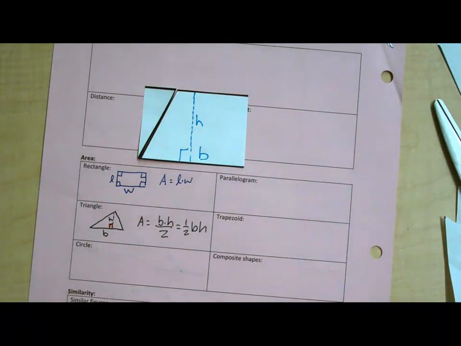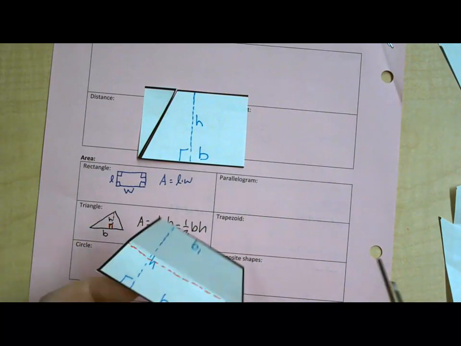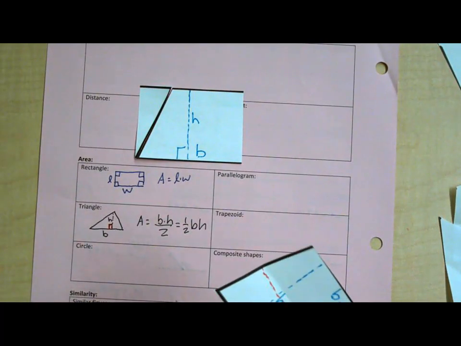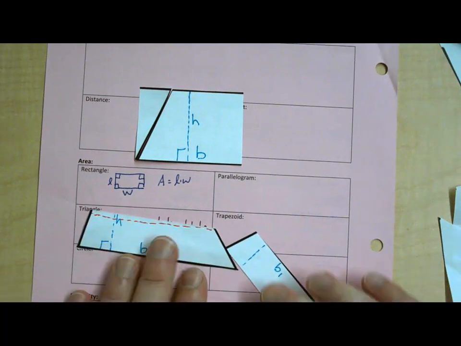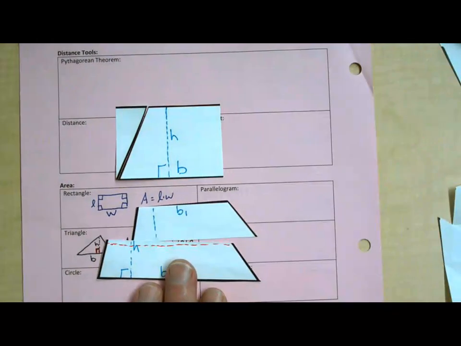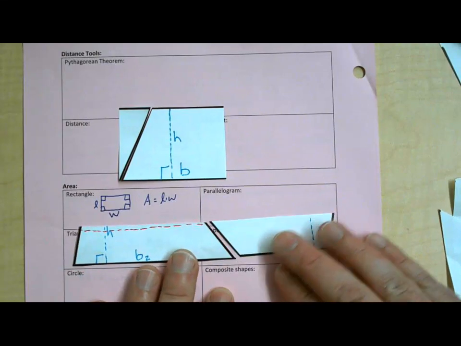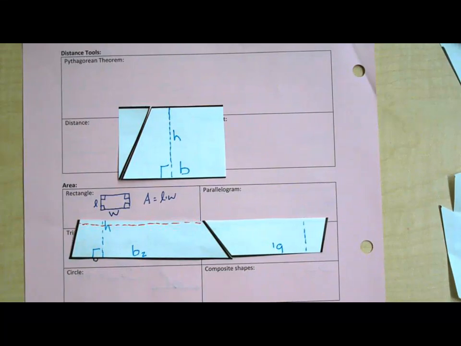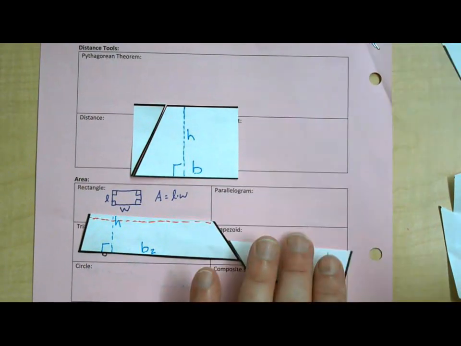Trapezoid's a little bit trickier. I think there's other ways to do this, but the way that I know is to cut it down the center, so you're going to end up making a really long rectangle. So we cut it down the center like this, and then if we flip one of the sides over like this, now it's a big parallelogram. And then I can cut a triangle off of this end and move it over here, and that'll make it into a rectangle.